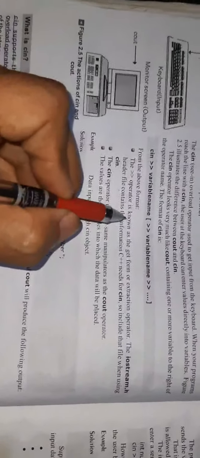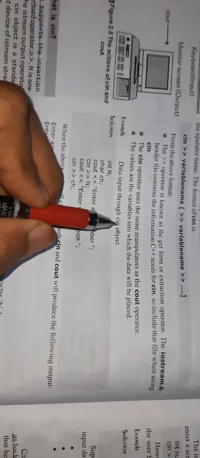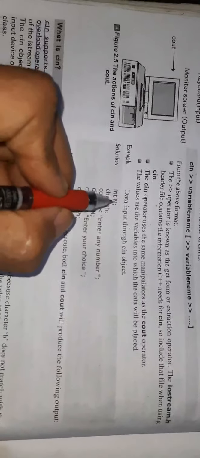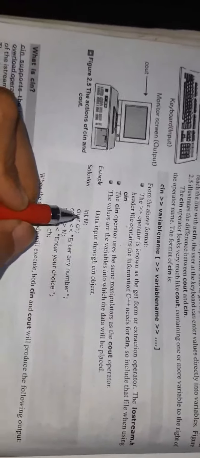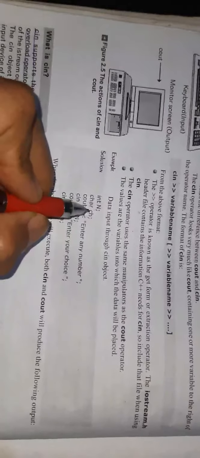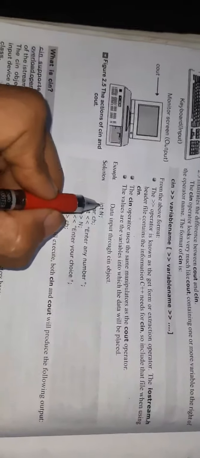Based on that, this operator is known as the get from or extraction operator. In this example, data is input through a cin object. You can see this variable is declared as n, of type integer. Another variable ch is declared as data type character. This variable will store character values and this variable will store integer values.